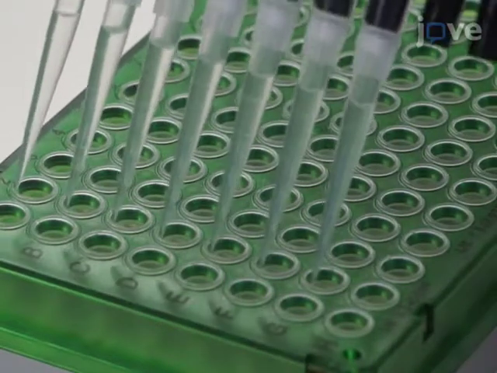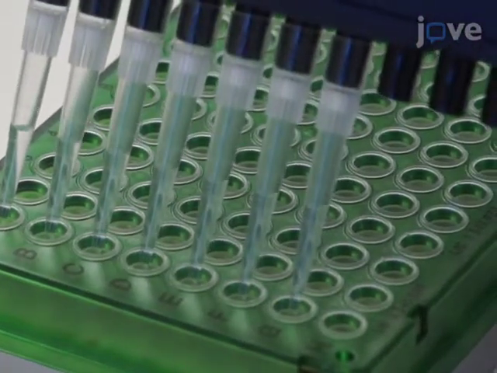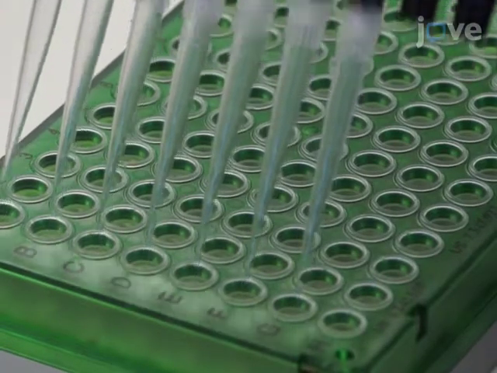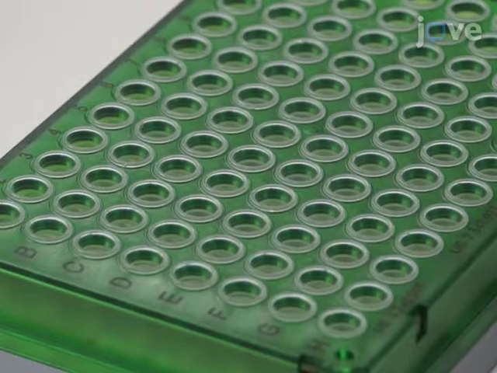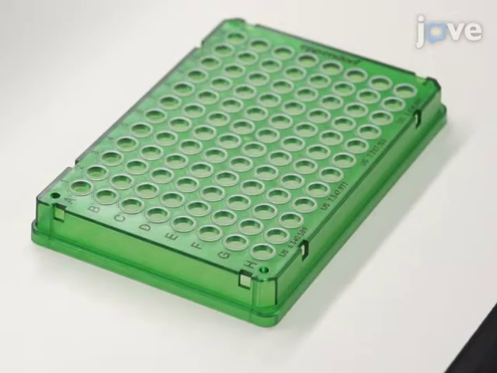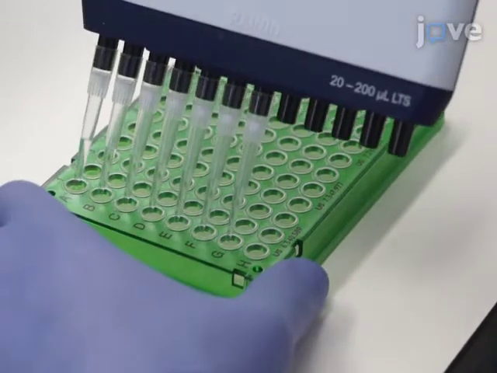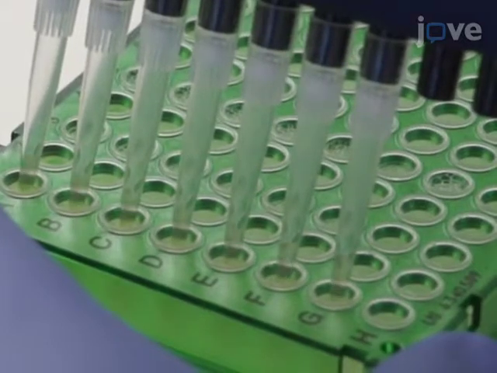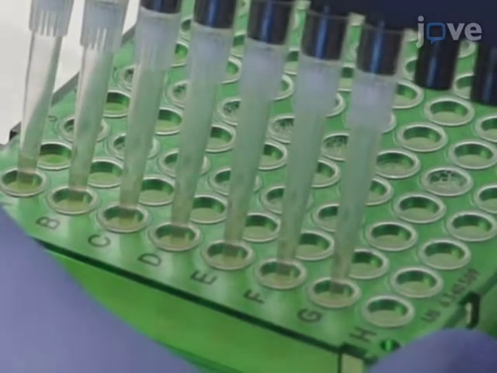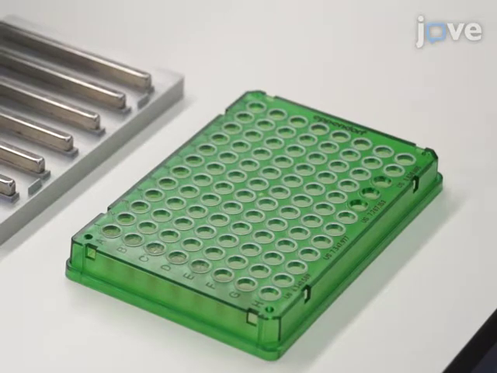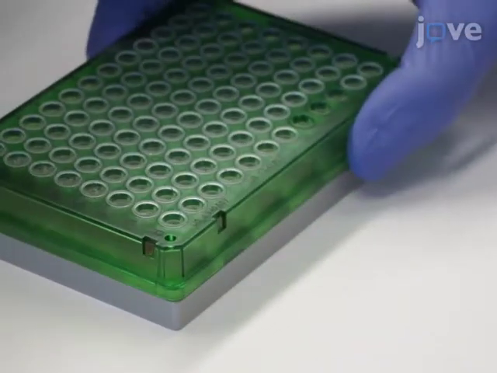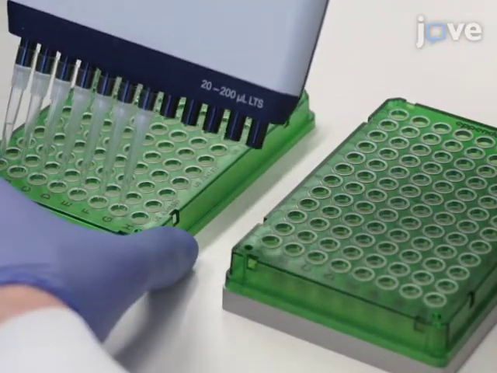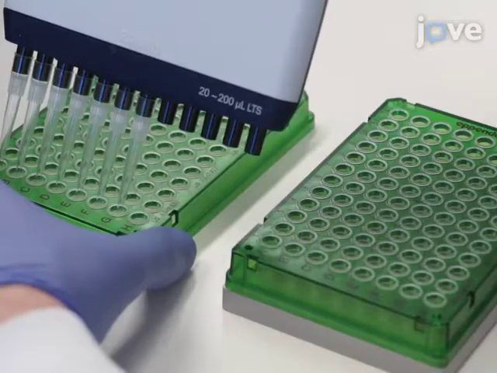After discarding the supernatant, add 150 microliters of 70% ethanol to the samples and incubate at room temperature for 30 seconds without disturbing the beads. After allowing the beads to dry, remove the samples from the magnet and add 30 microliters of 10 mmol Tris-Cl. Mix by pipetting 25 times. After incubating the samples at room temperature, place them back on the magnet and incubate at room temperature for another 4 minutes. Transfer 20 microliters of each sample to a new 96-well plate for library preparation.